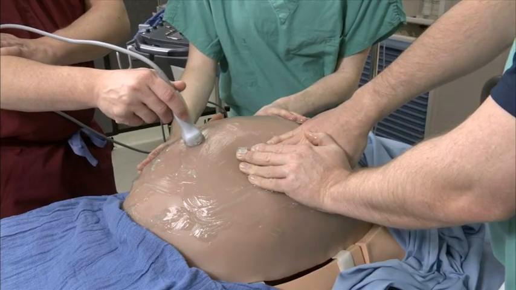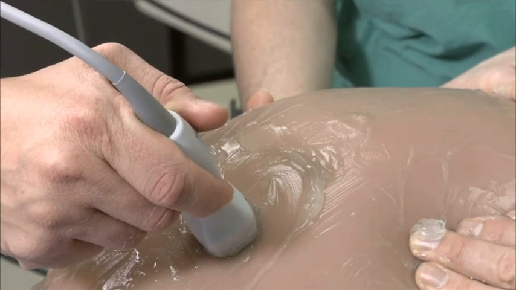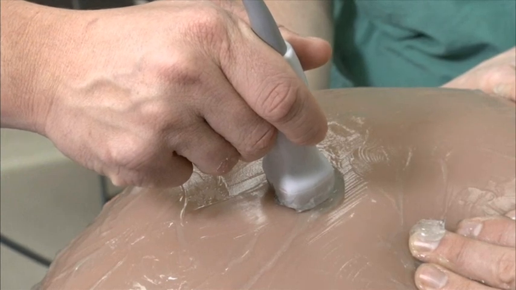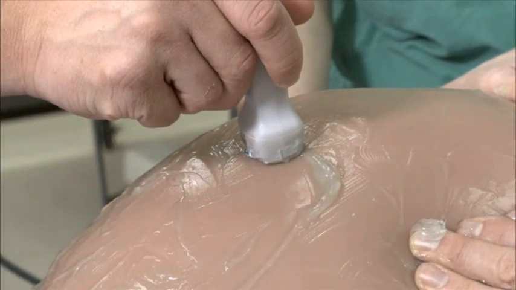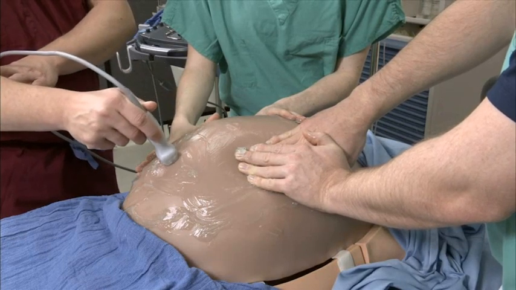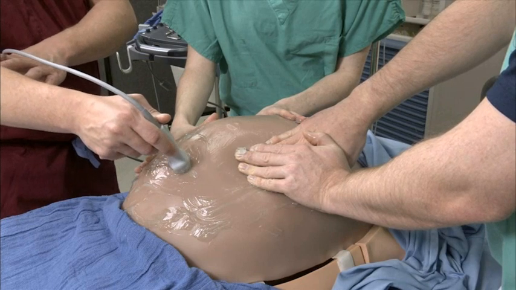Confirm successful version by ultrasonography. For about 1 hour after version, monitor the mother for contractions and rupture of membranes and monitor fetal heart rate. Use ultrasonography to monitor fetal heart rate and contractions if possible. Do a pelvic examination if rupture of membranes is suspected clinically.